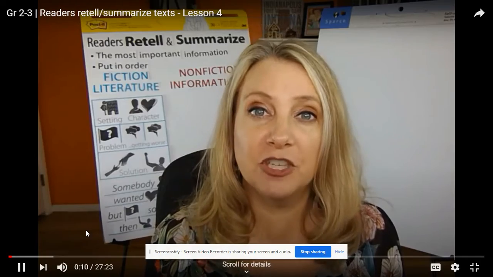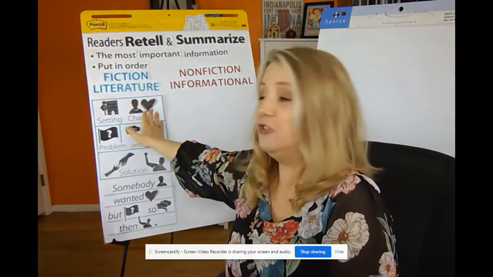We've been talking about how you have to find the most important information when you're reading stories. And that's usually the story elements: the setting, the character, problem, solution, and you have to put those things in order. Well, today's lesson is all about how to retell and summarize with nonfiction text. That's right.